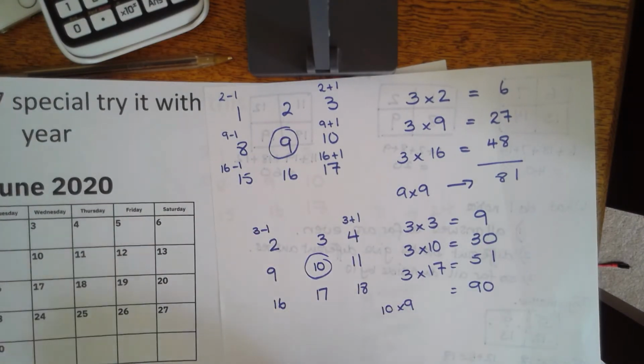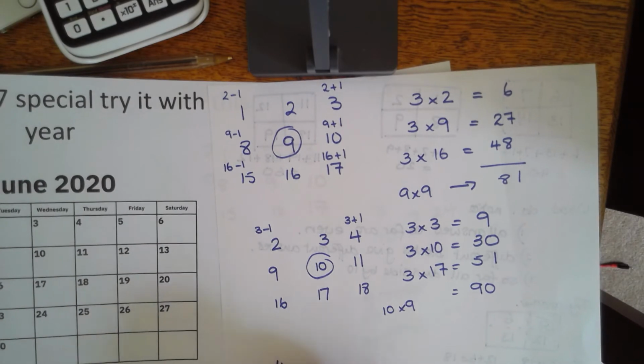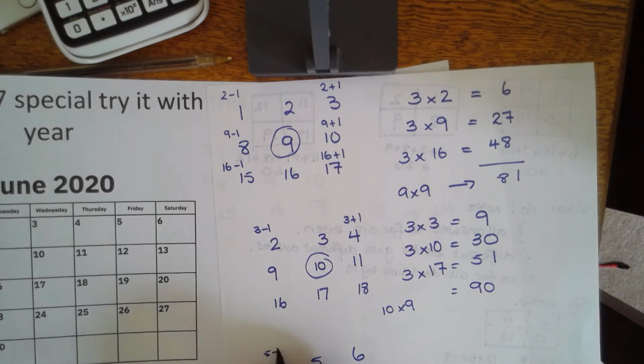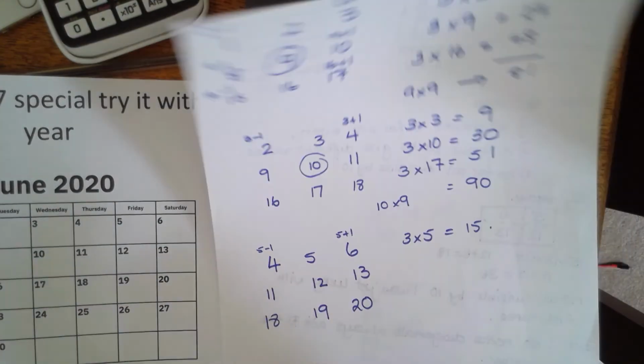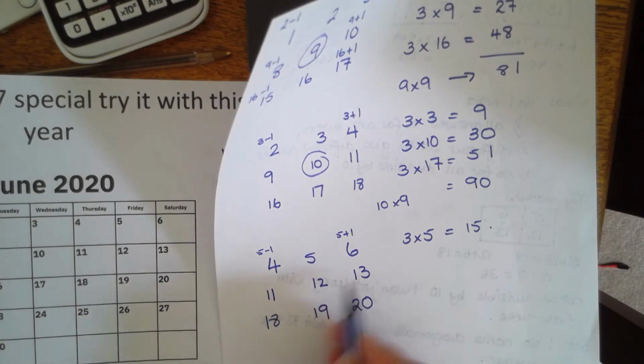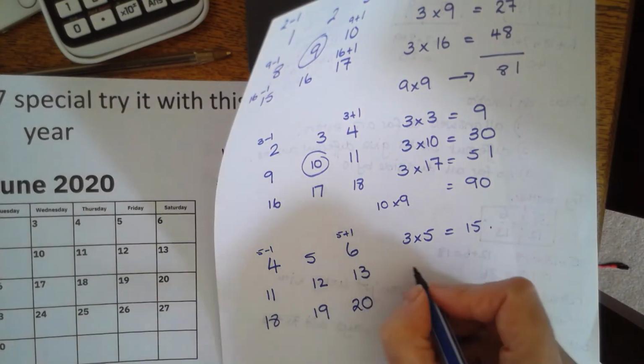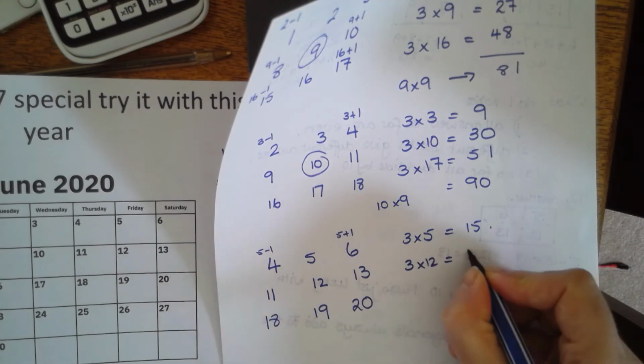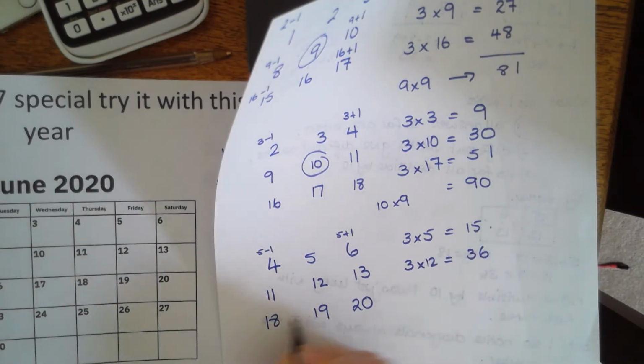That's interesting. So that middle number times 9 gives this number here. So far so good. Let's check with another one. 4, 5, 6, 11, 12, 13, 18, 19, 20. So that's 5 take 1. That's 5 add 1. So I can do 3 times 5 because the add ones and the take ones disappear. Gives me 15. That's 12. That's 12 take 1. That's 12 add 1. So I can do 3 times 12, which is 36. That's 19 take 1.